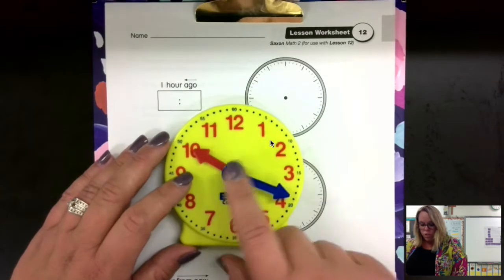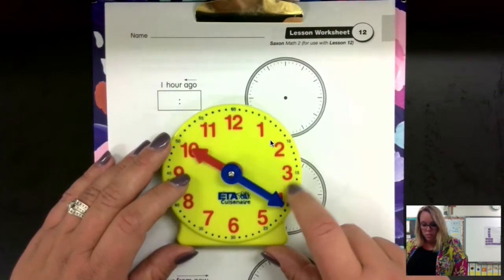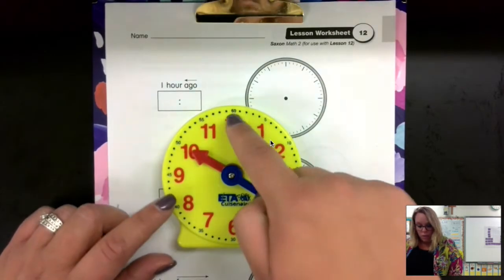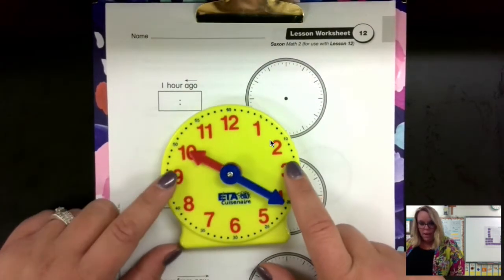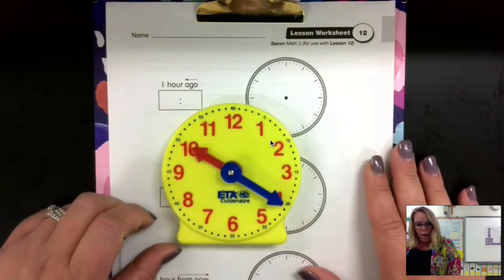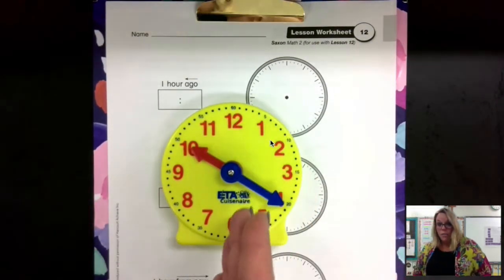6. Okay, which number is halfway to the right? 3. And over here? 9. Okay, so we have 12 and 6, we have 3 and 9. And you notice that the other numbers still go in number order around our clock. We stop at 12 though.